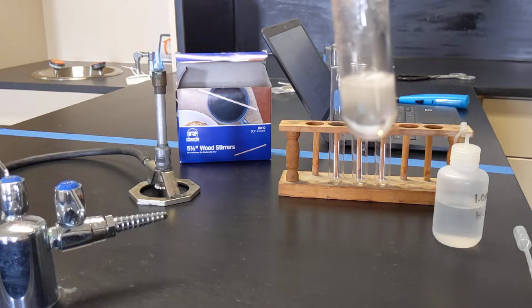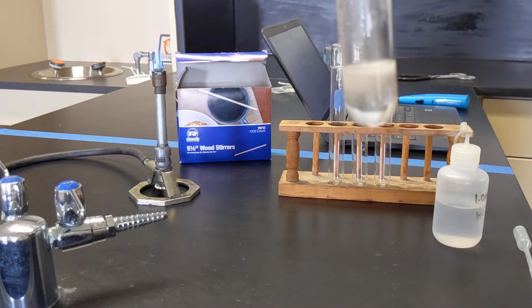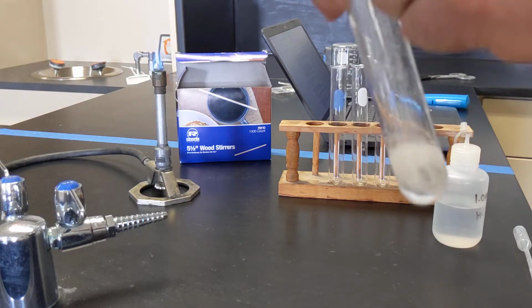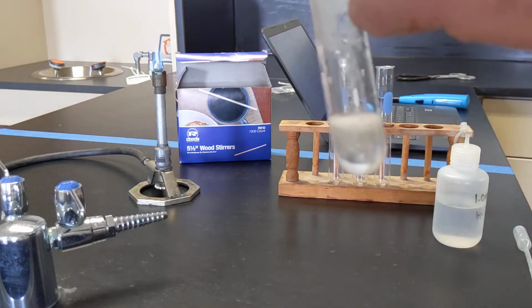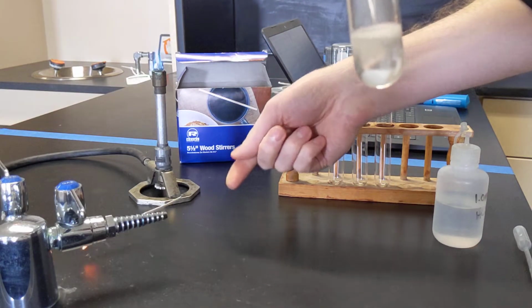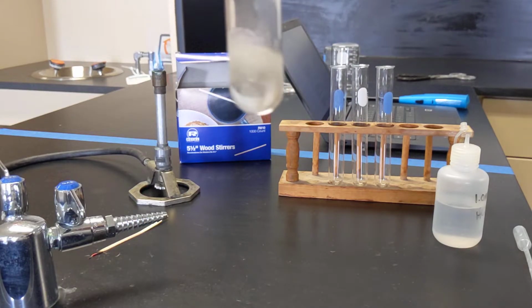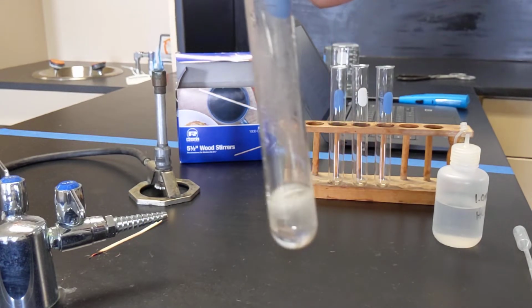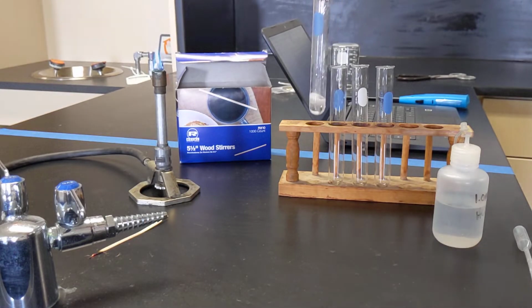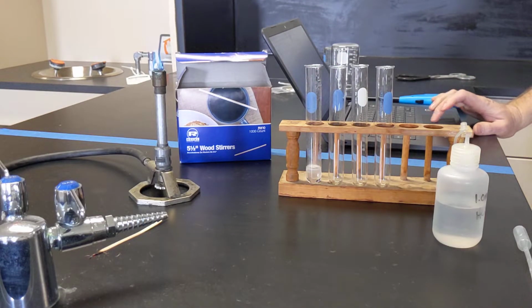Still bubbling. And then put this out, see what happens. I think you saw and heard that one, so that was definitely an ignition. There is some gas that was lit on fire, so it is most likely hydrogen gas. Okay, that is reaction 2.